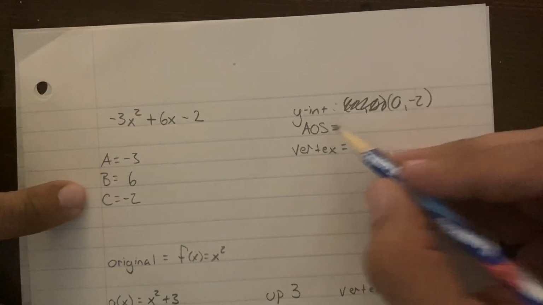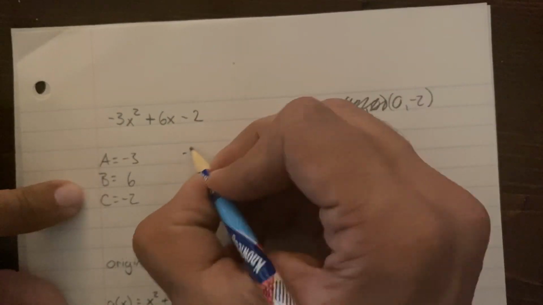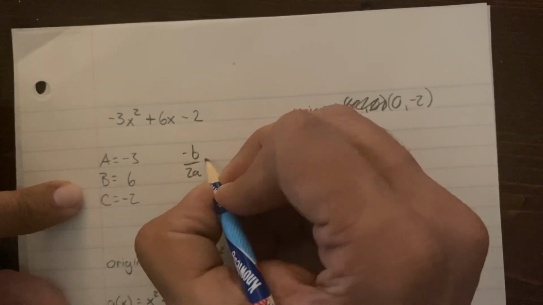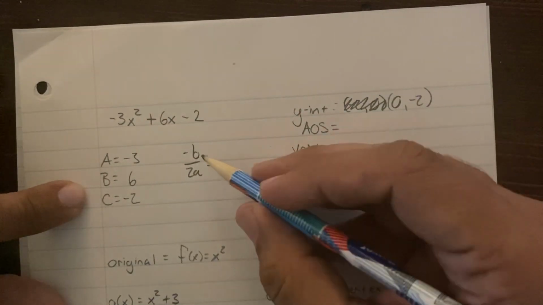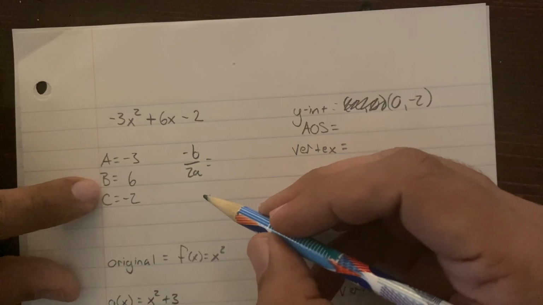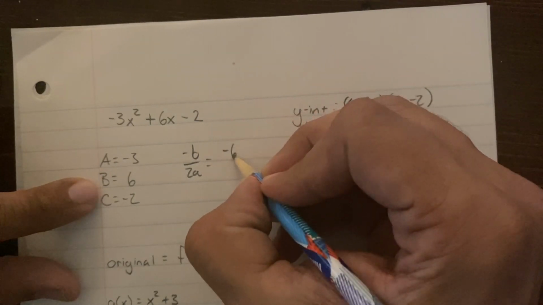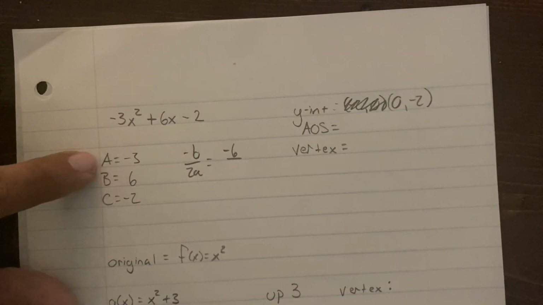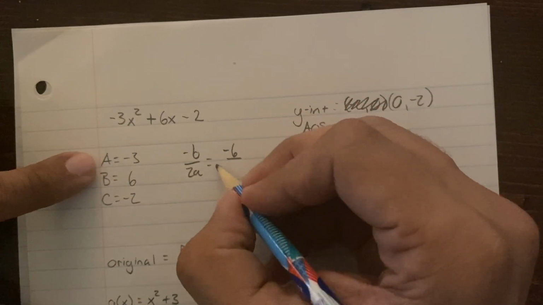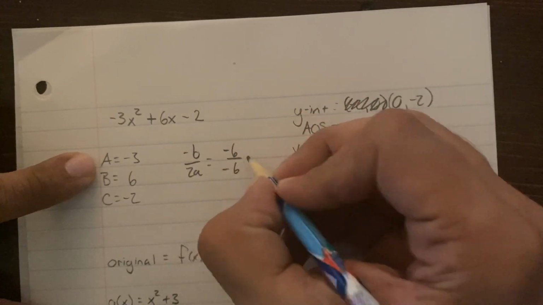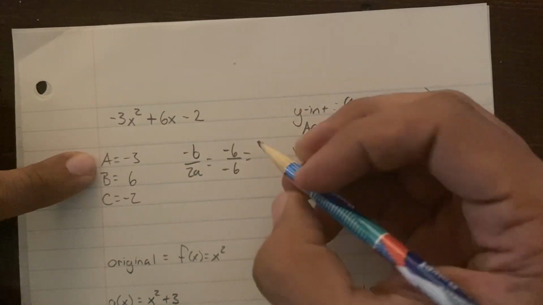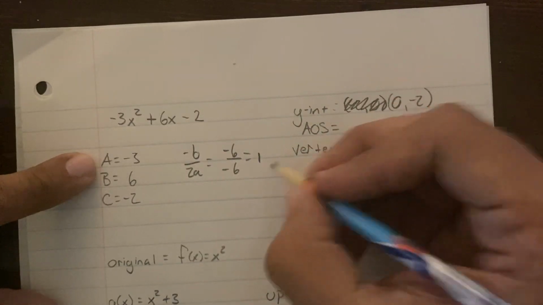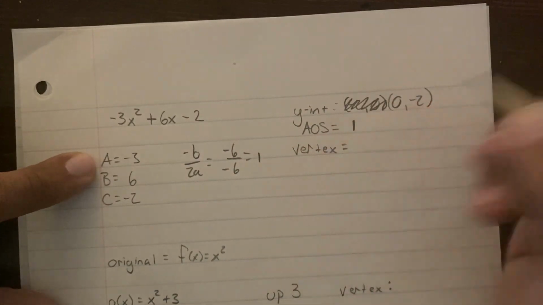The axis of symmetry is found using this formula, -b over 2a. So -b, the opposite of b, is -6, over 2a, which is 2 of these, so -6 divided by -6, which is 1. So we know the axis of symmetry is 1.